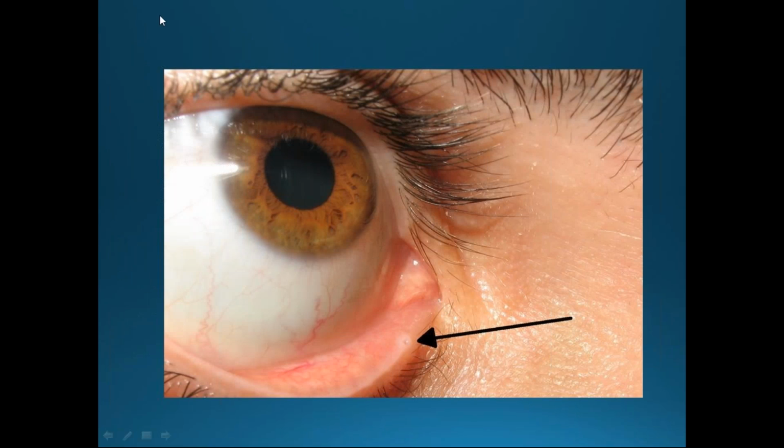This is the punctum, which is situated about 6 mm away from the medial canthus. This is the medial canthus. This is the caruncle. Both this is the upper punctum and this is the lower punctum. Both of them are situated roughly about 6 mm away from the medial canthus.